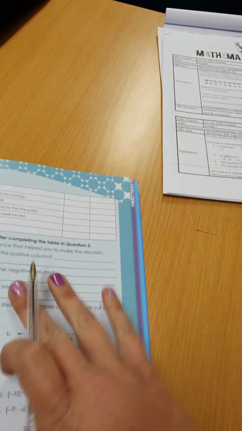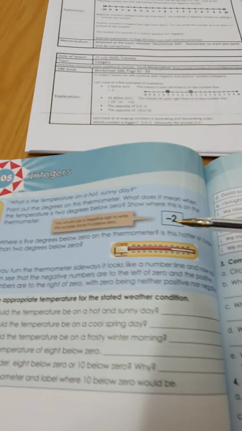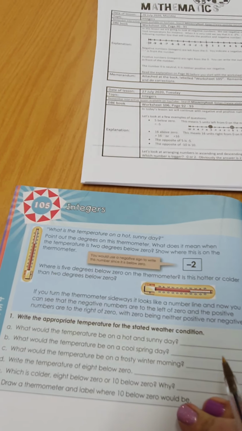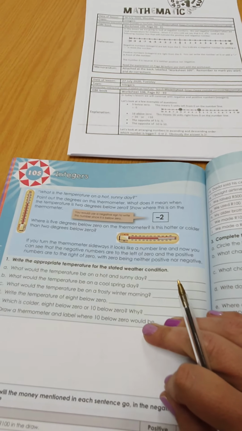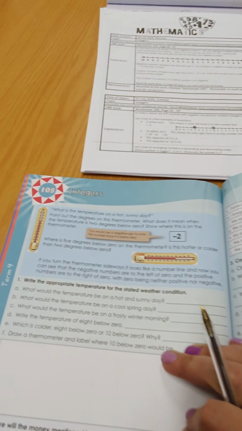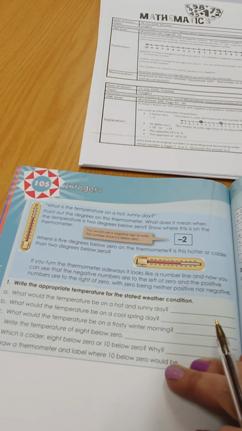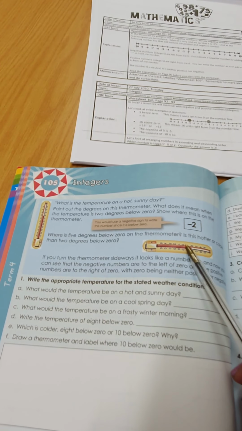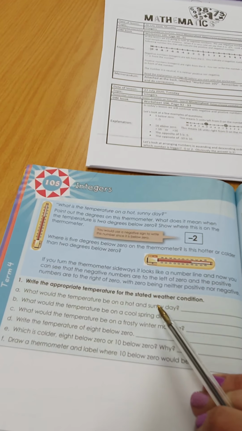If you look on the worksheet that you are supposed to do today, it's worksheet 105 on page 90 and 91. Here you can read a little bit about it. It says what is the temperature on a hot sunny day. A hot sunny day for us is 30 degrees Celsius, a nice 31 degrees Celsius. A cold day for us is anything under 10 degrees Celsius. But a very, very cold day, like we had just when you came back to school, we went into the minus 1, minus 2 degrees Celsius.